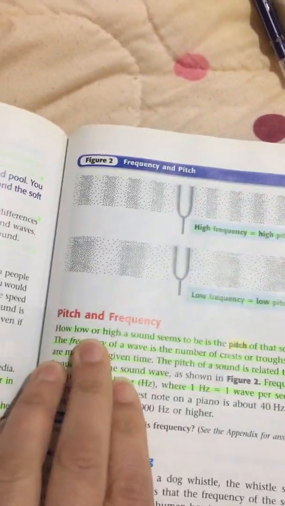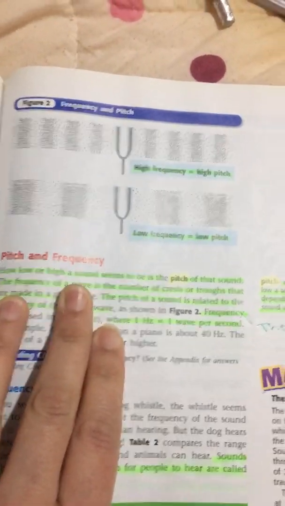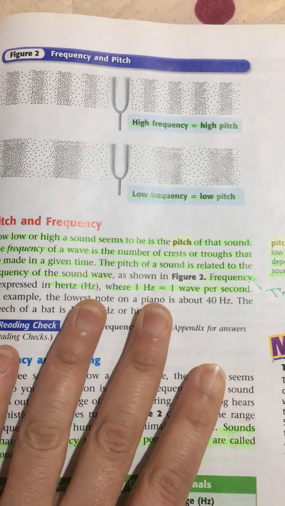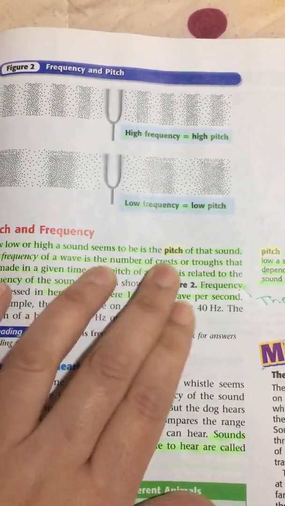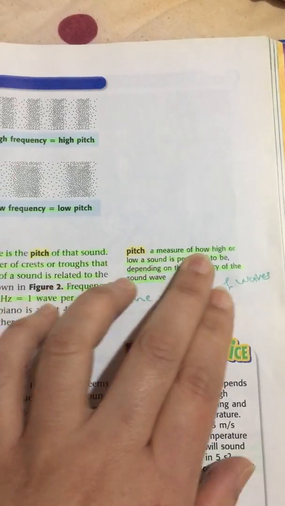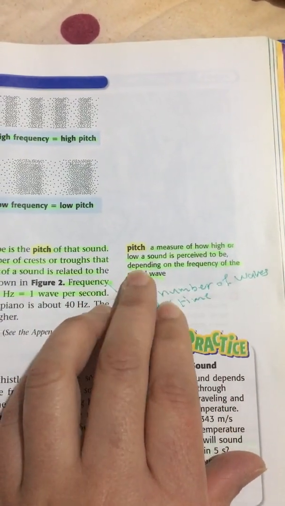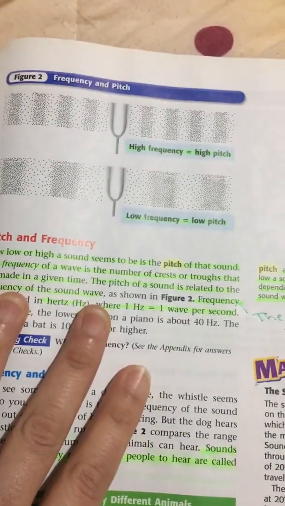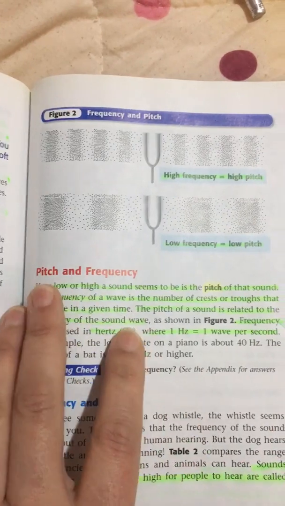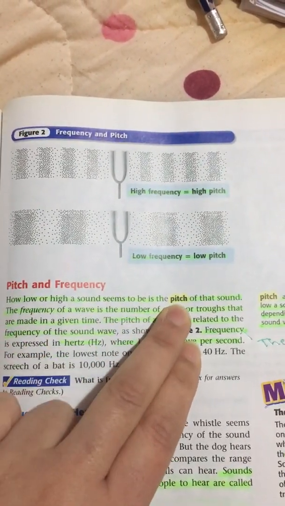Now, this is how to express the loudness of the sound. Pitch and frequency. What is pitch? It is a measure of how high or low a sound is perceived to be, depending on the frequency of the sound wave. So how low or high a sound seems to be, we call it pitch.